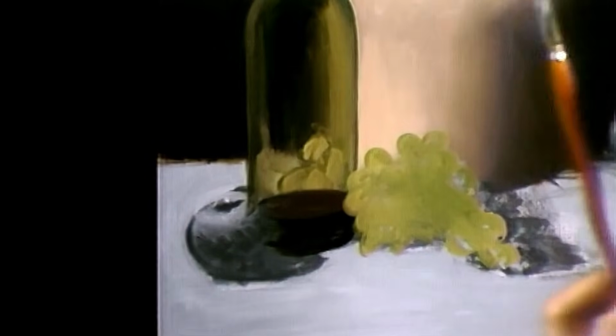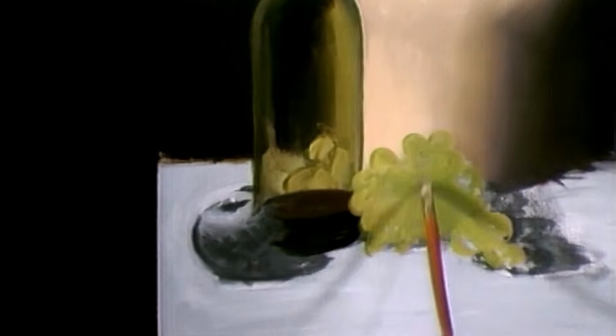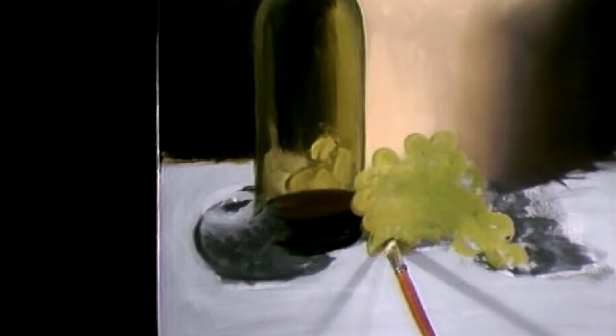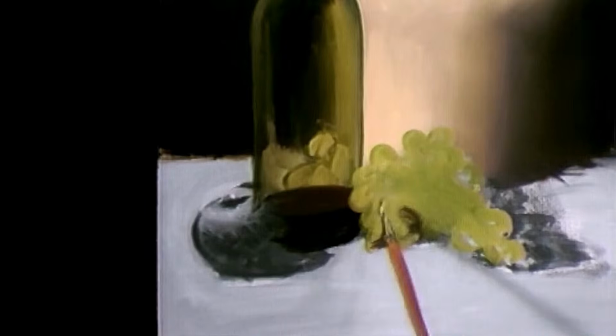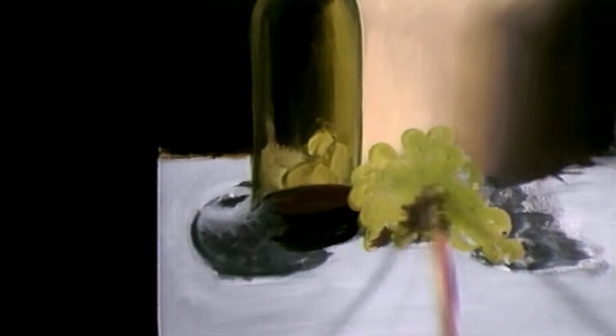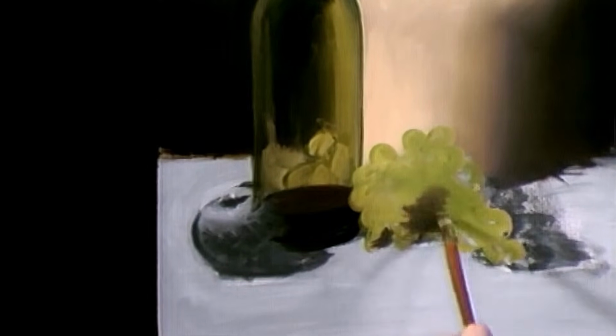I'm now adding the complementary color, red into the green, or reddish violet. Not to shadowize every grape, but to help shadowize the bunch, because I have a cluster coming forward.